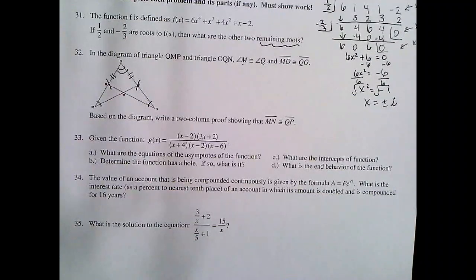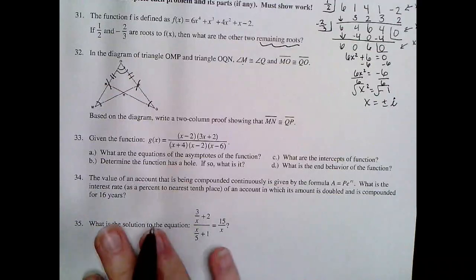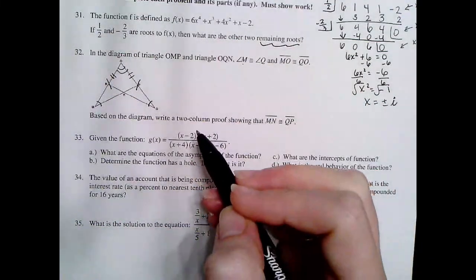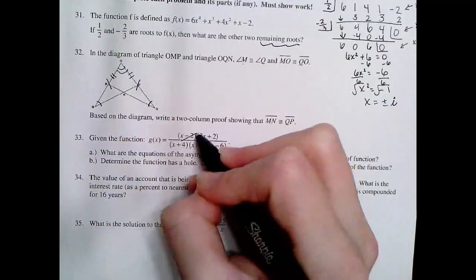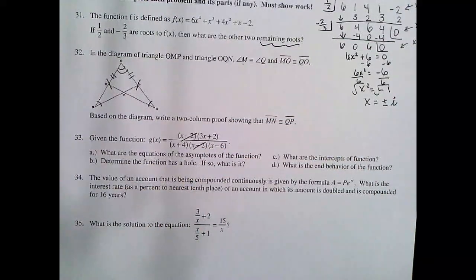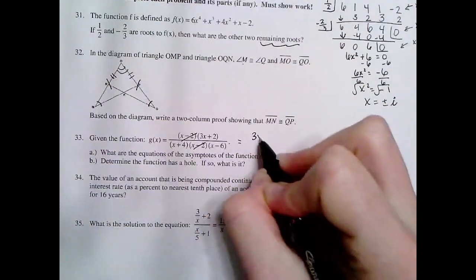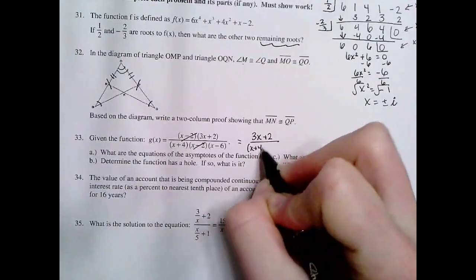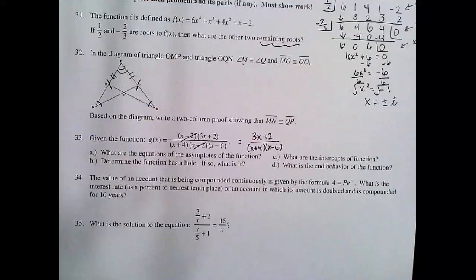Some of this you need to figure out without plugging into Desmos, but plug into Desmos so that you can see the picture. Now, first thing is if we cancel anything out, and you can cancel the same things that are top and bottom, remember that they make a hole. So I can cross out x minus 2, x minus 2. That would mean that I have a hole. Okay? Just keep that in mind. So bring this down, it equals (3x plus 2) over (x plus 4)(x minus 6). Okay?